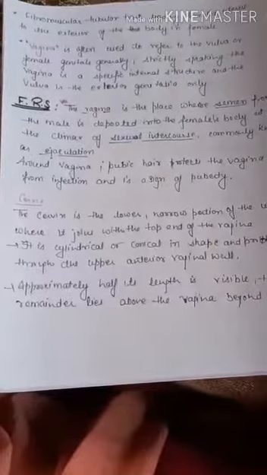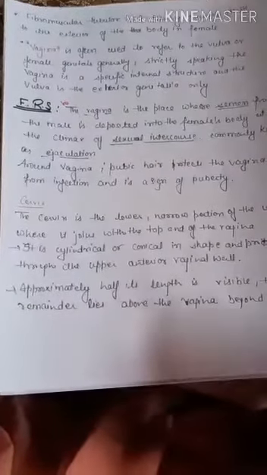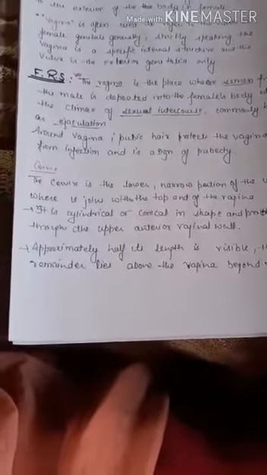Next is the cervix. The cervix is the lower narrow portion of the uterus where it joins with the top end of the vagina. It is cylindrical or conical in shape and projects through the upper anterior vaginal wall. Approximately half its length is visible. The remainder lies above the vagina beyond view.